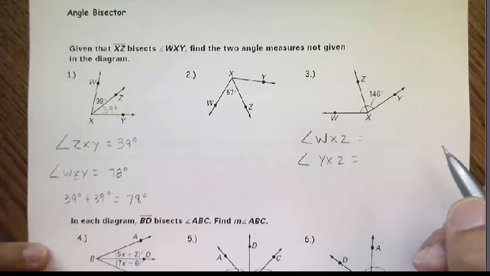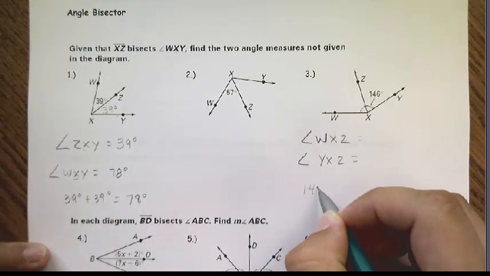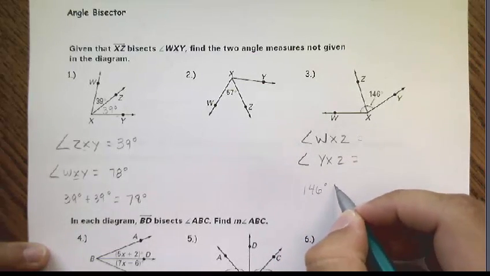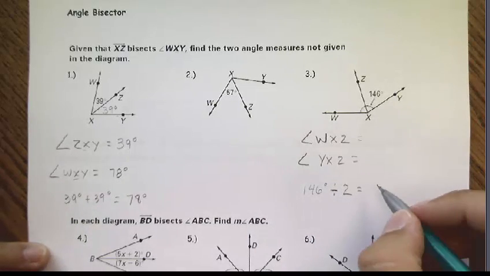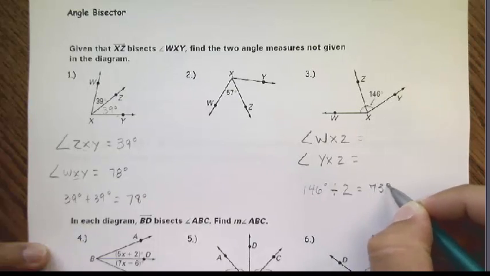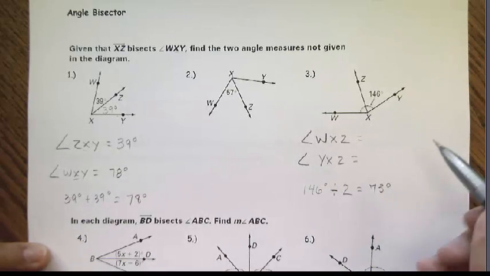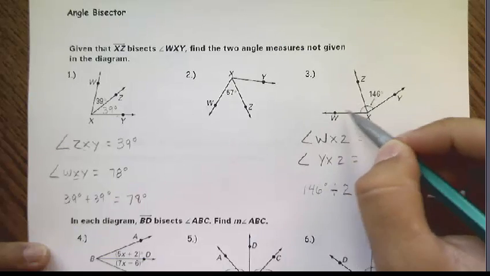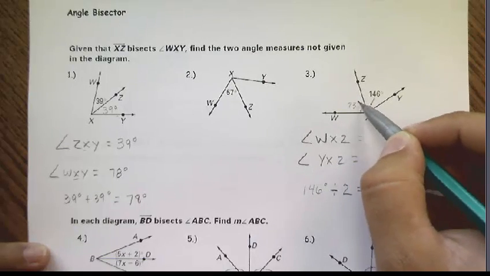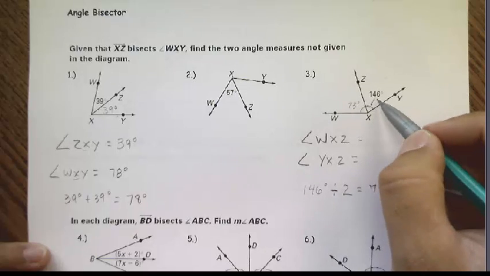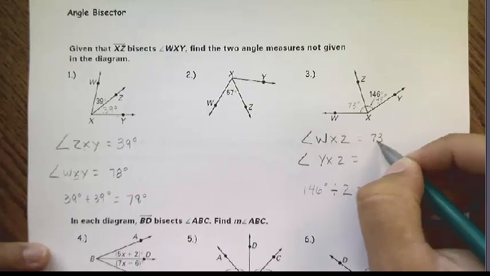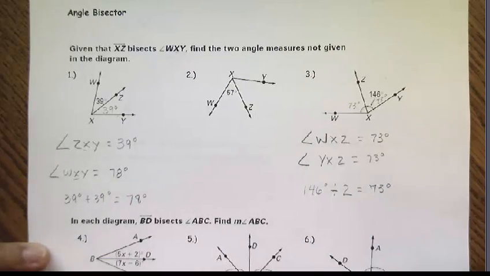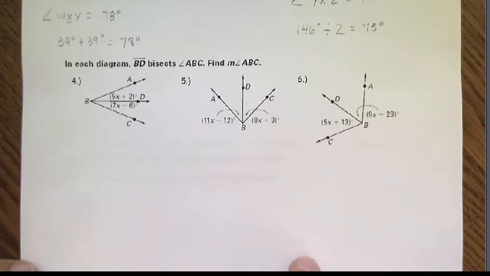So what we would do is take 146 degrees divided by 2. What that comes out to be, if you did it on your calculator, is 73 degrees. So we know that this angle, WXZ, is going to be 73 degrees, and YXZ is going to be 73 degrees. Let's put that in right here. All right, let's go to question 4.